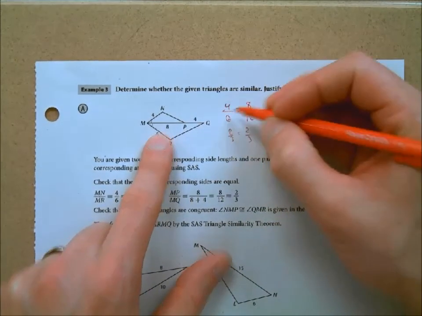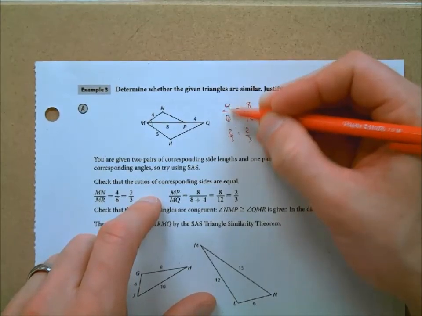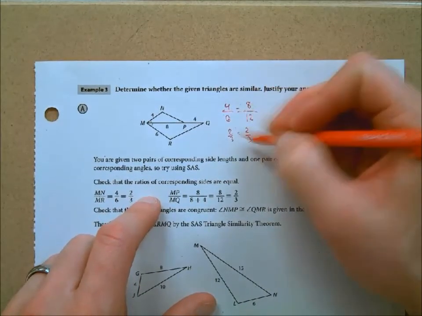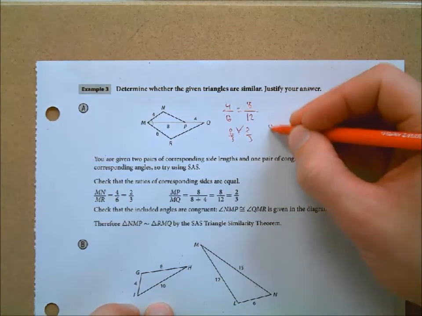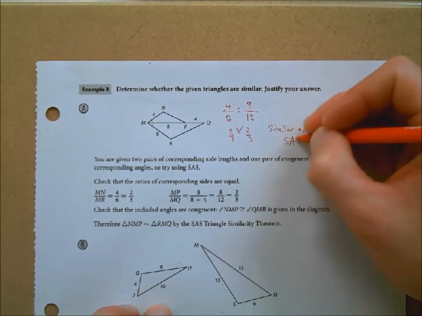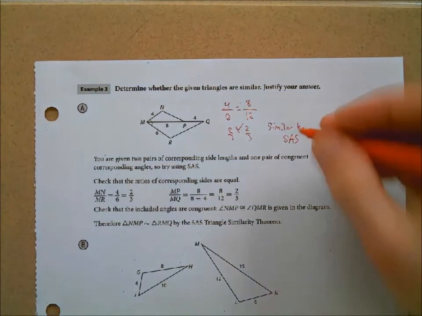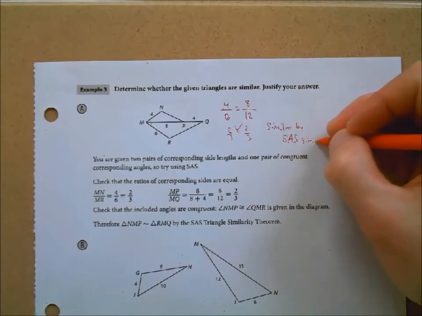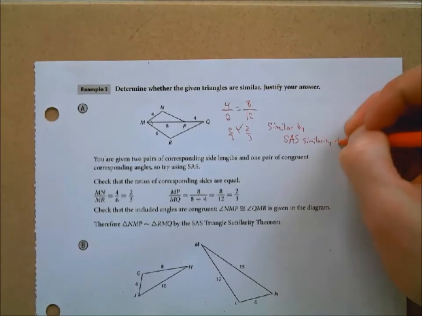Simplify this by dividing top and bottom by 2. Simplify this by dividing the top and bottom by 4. They both end up being 2/3. So similar by SAS, side, angle, side, similarity theorem. Okay?